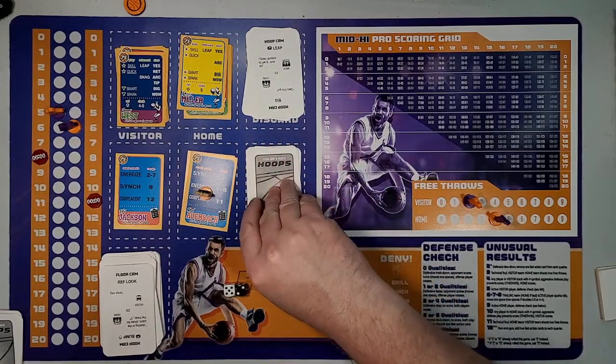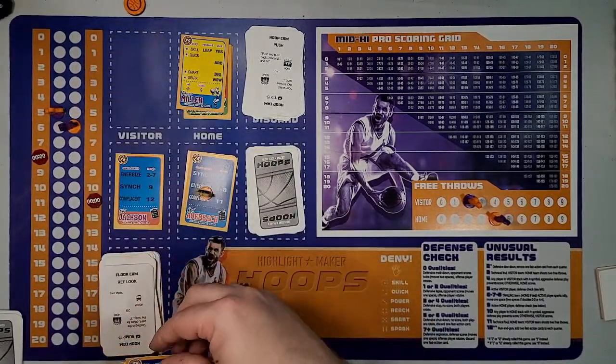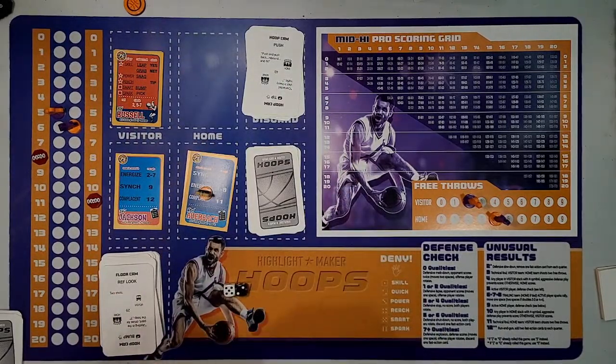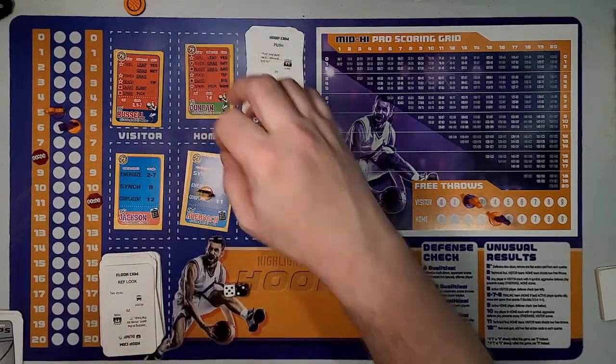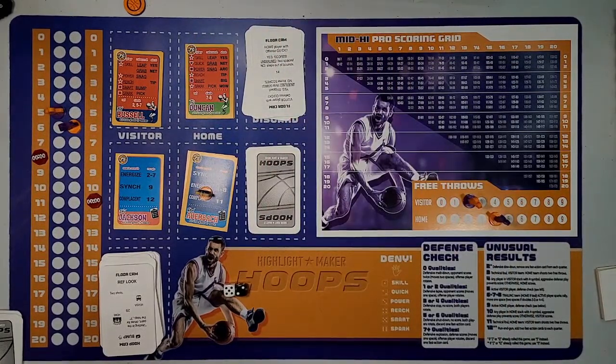Push. Let's see, we got nobody has push. Nobody has push. And we got home player have offensive quick.